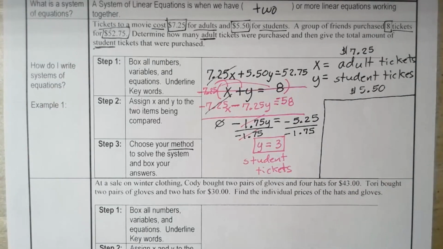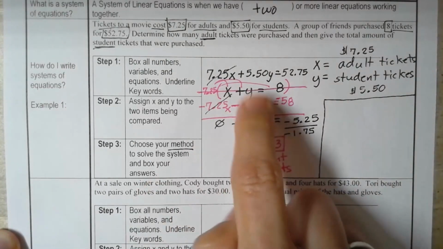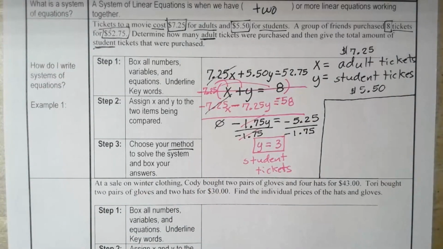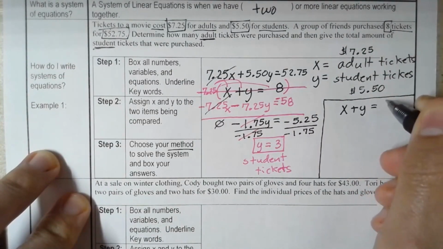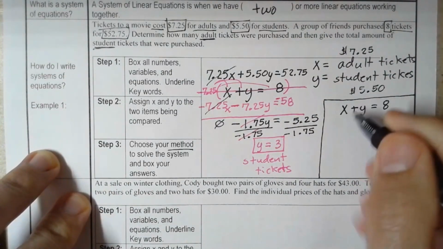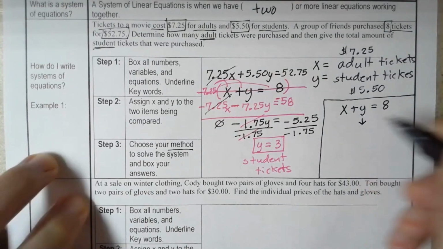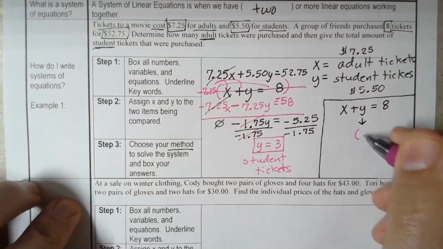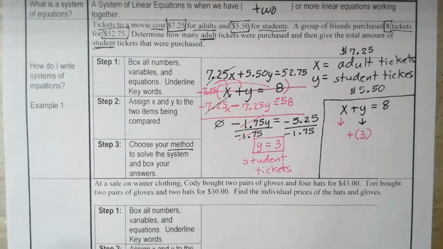And I'm going to go back and substitute that number 3 in place of y, and then we'll know how many adult tickets were purchased. So let me rewrite the equation. We have x plus y equals 8. Now, we don't know how many tickets the adults have, but what we do know is that y is equal to 3. Bring down my x.